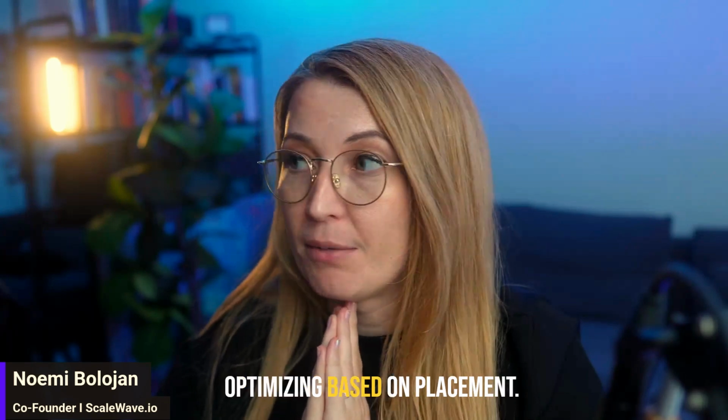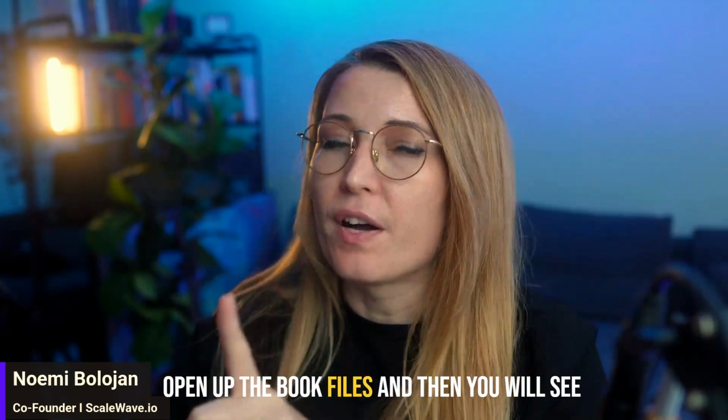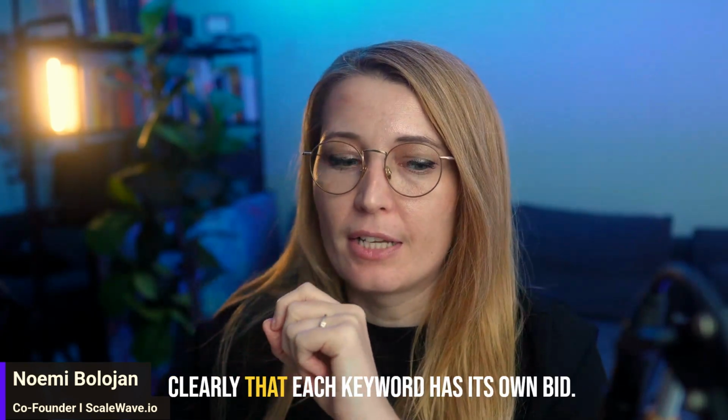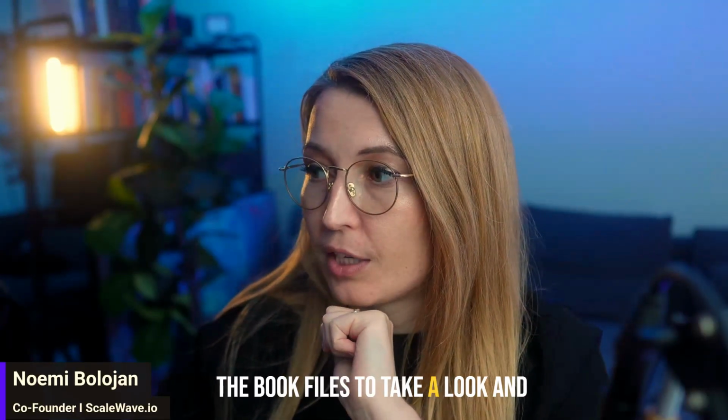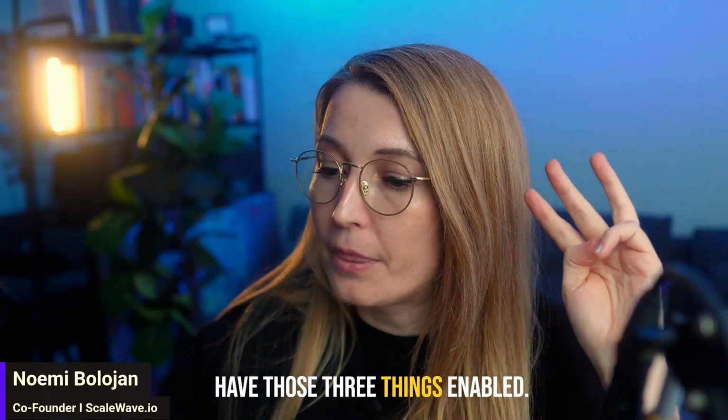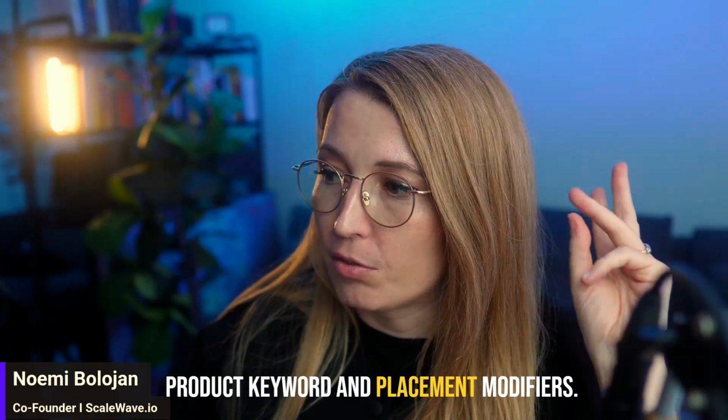We're not optimizing based on placement. Open up the bulk files, and then you will see clearly that each keyword has its own bid. That's why I was saying to open up the bulk files to take a look and have those three things enabled: product, keyword, and placement modifiers.